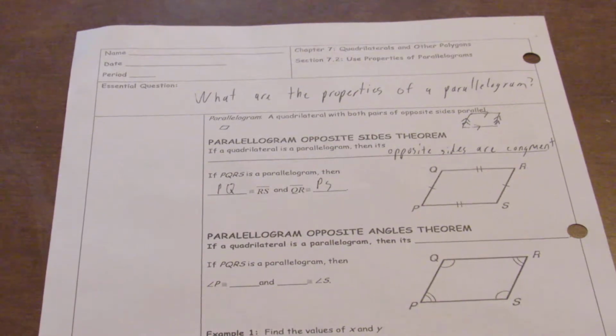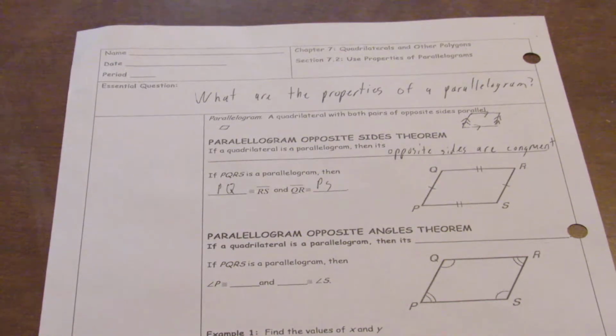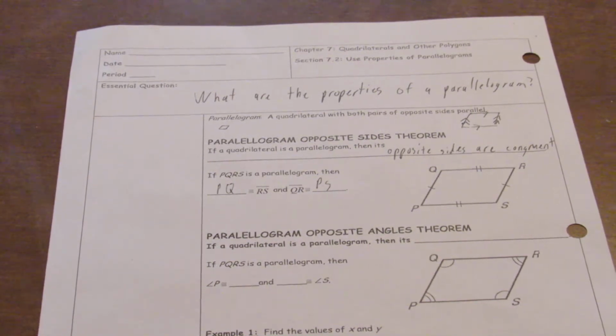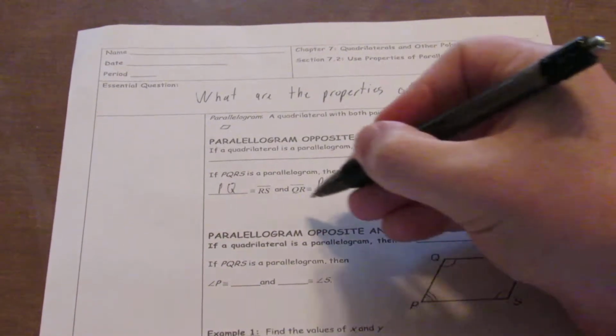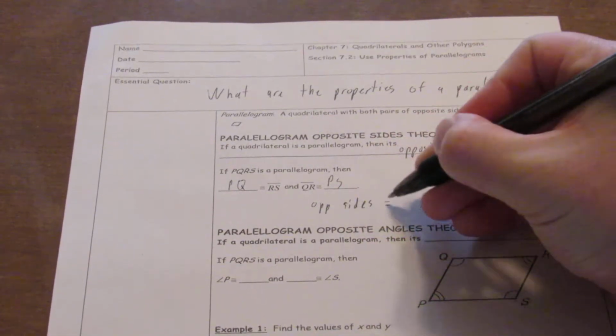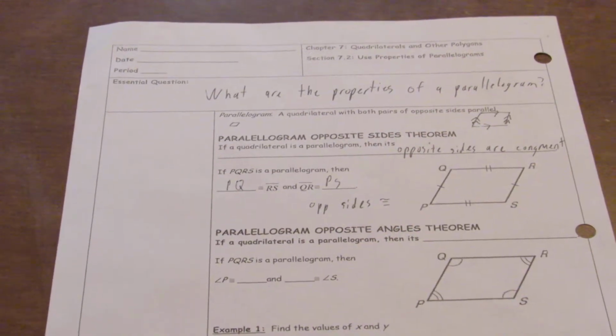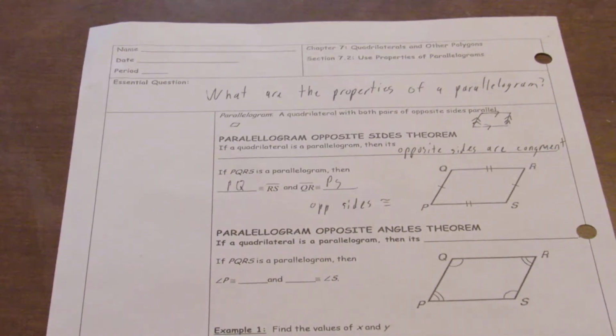One of the things the book and the questions will ask is, how do we know this? So instead of memorizing all the theorems and their names, like parallelogram opposite sides theorem, we're just going to say what we see. Here we're saying opposite sides congruent would be my reason if they're asking me why I know PQ is congruent to RS.